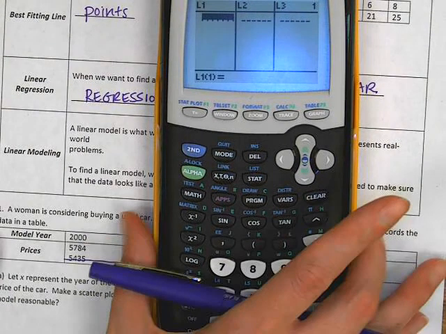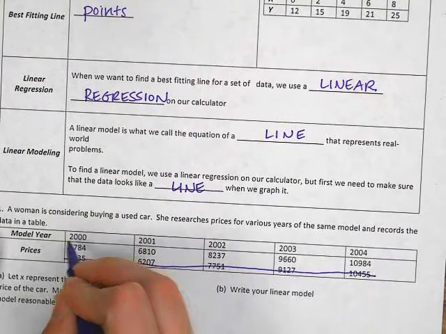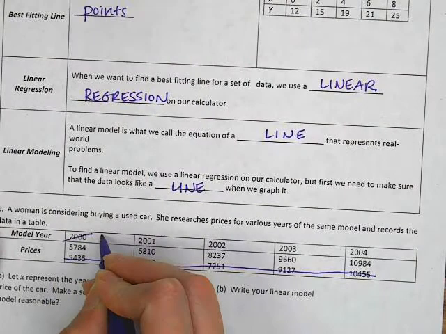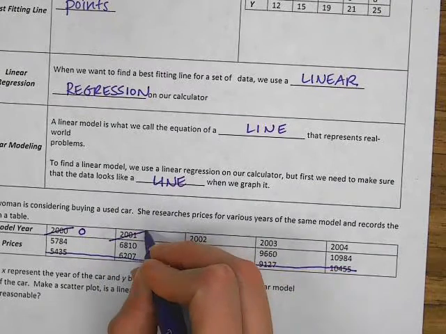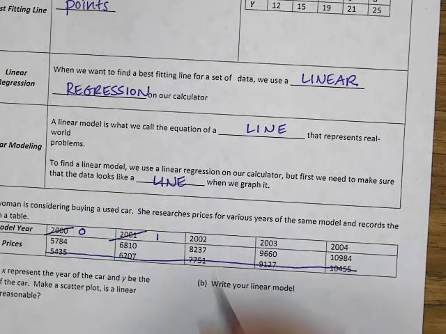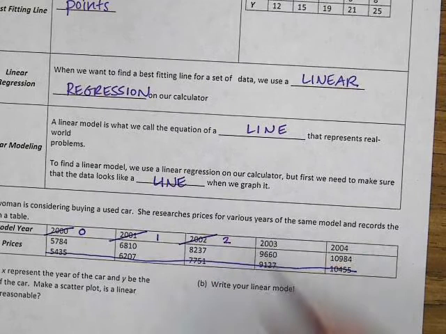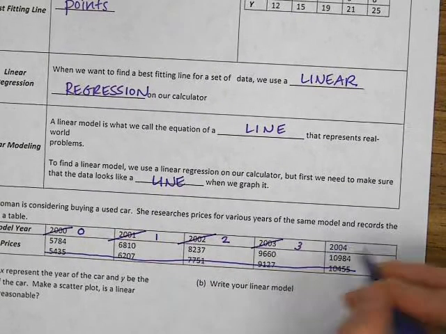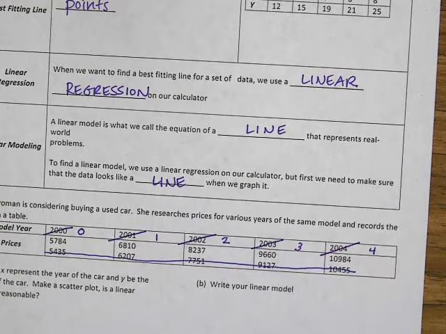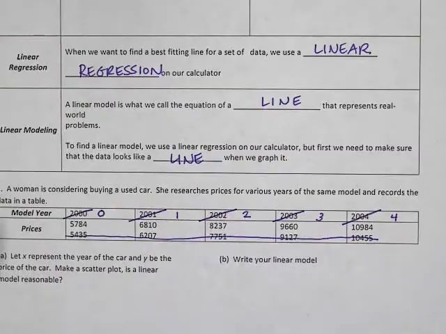So actually, before we do that, we're going to call 2000 year 0, and we're going to call 2001 year 1, and 2002 year 2, and 2003 year 3, and 2004 year 4. Okay, just to make our lives easier later.